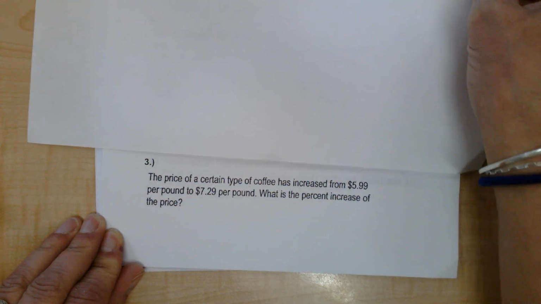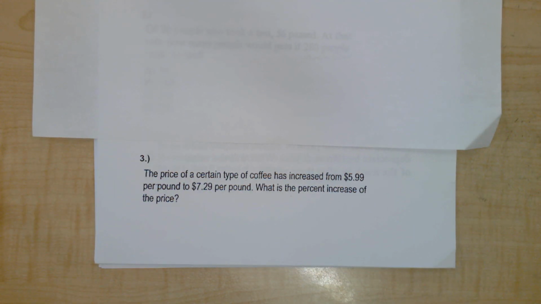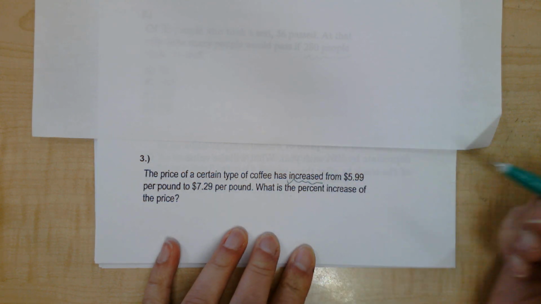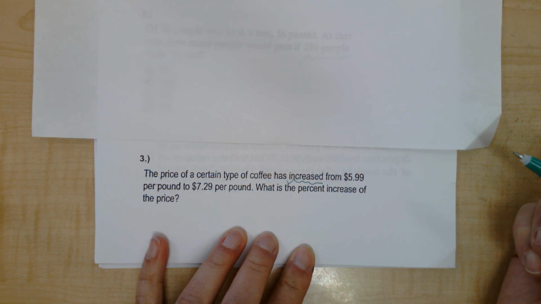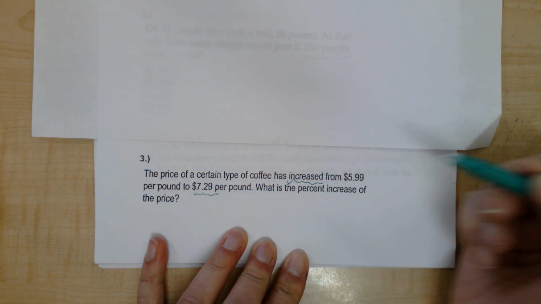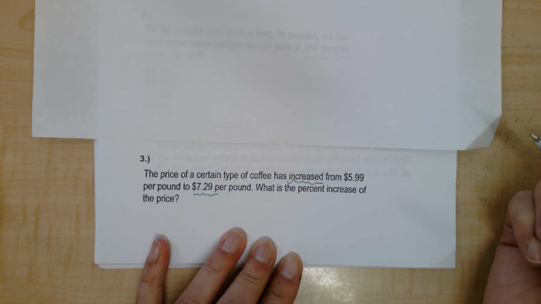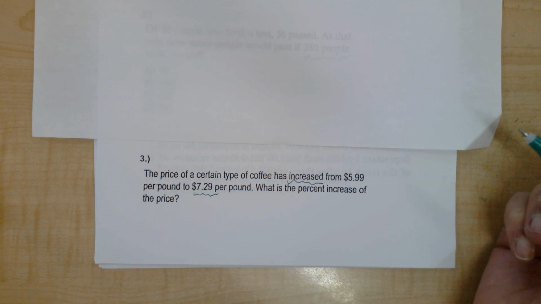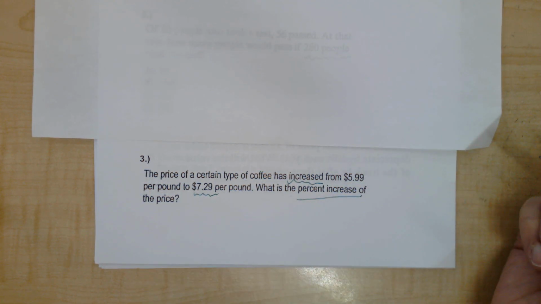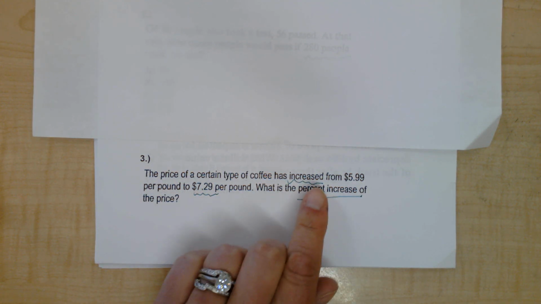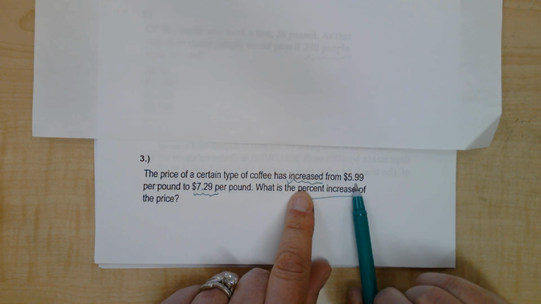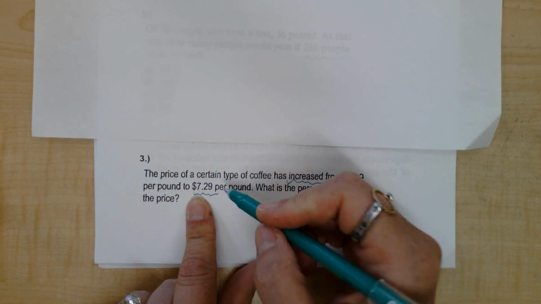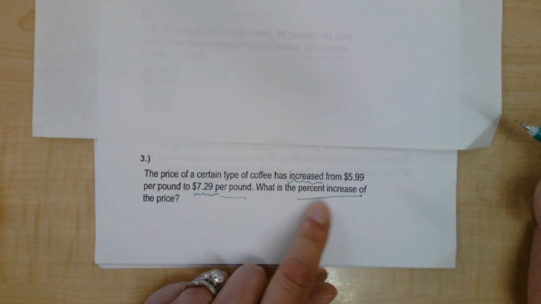Okay, number 3. The price of a certain type of coffee increased from $5.99 per pound to $7.29 a pound. That's some expensive coffee. What percent increase? Now, reading these problems, I would try to do at least 2 read-throughs and underlining key words and terms, just like I did. So the price of certain coffee has increased. We know it goes up from $5.99 to $7.29 per pound. We need a percent increase.